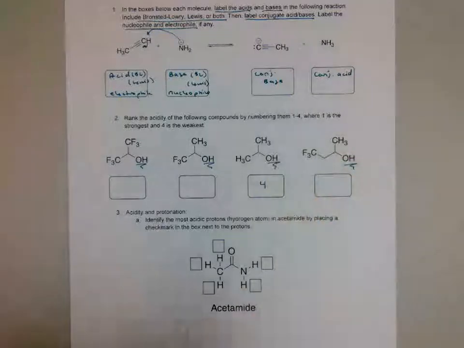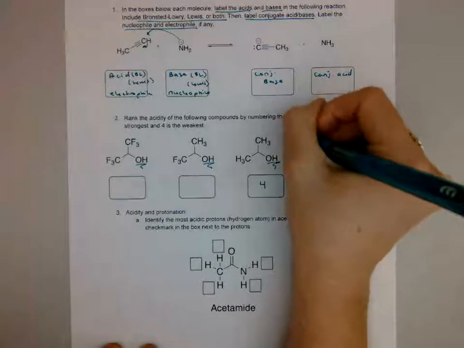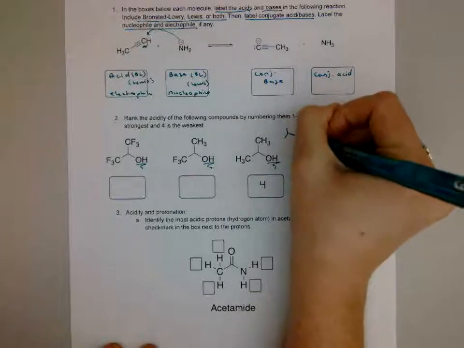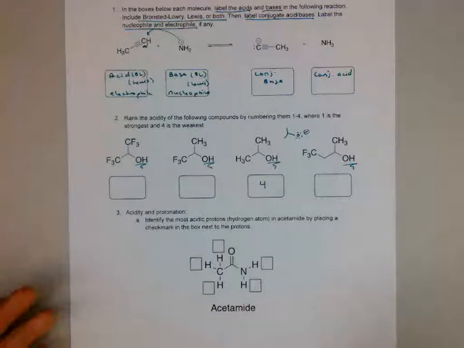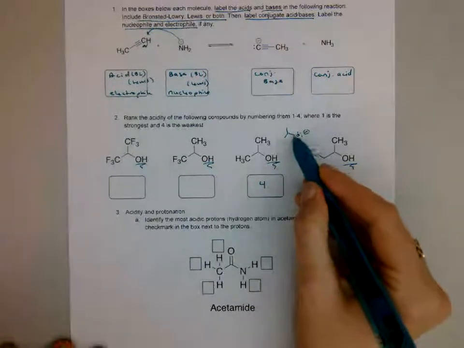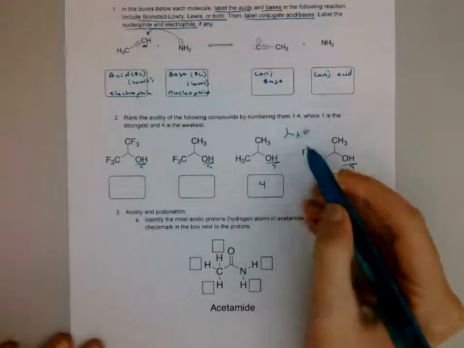That is something I've talked about in some previous videos and in class: when I think about acids and bases, I think about how well it can handle the electron pair that's left behind when the proton is given up. In this case, the electron pair is going to be really concentrated here.